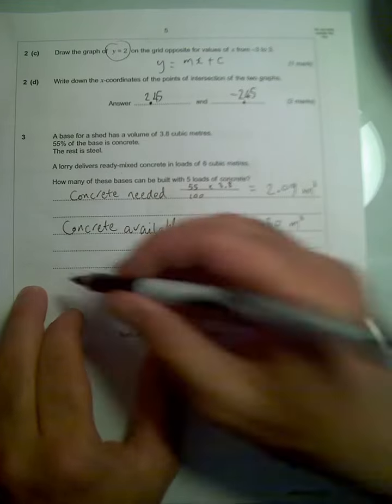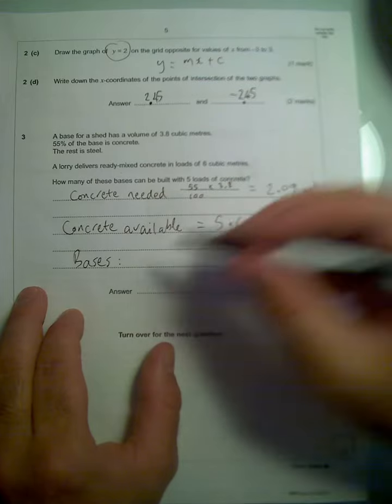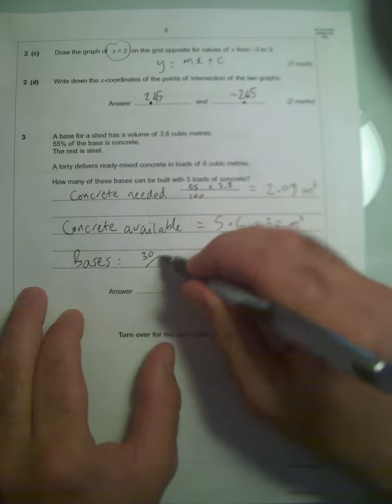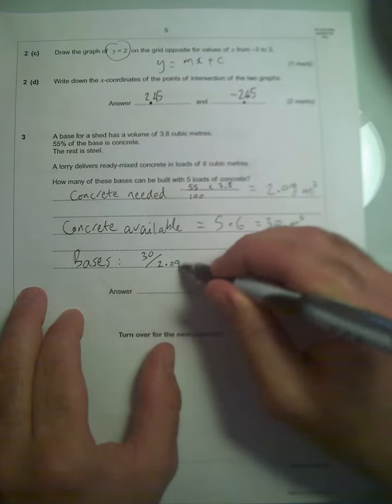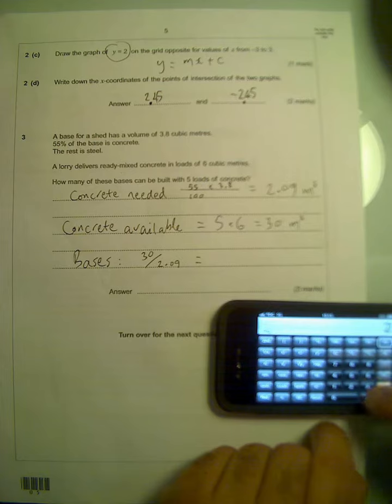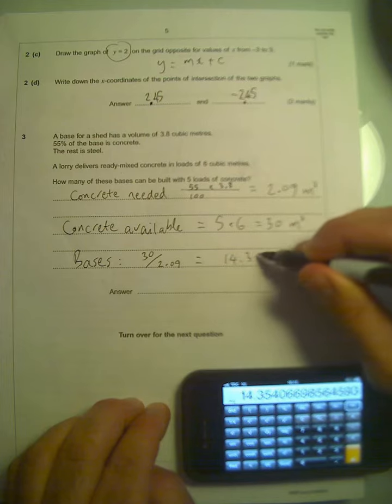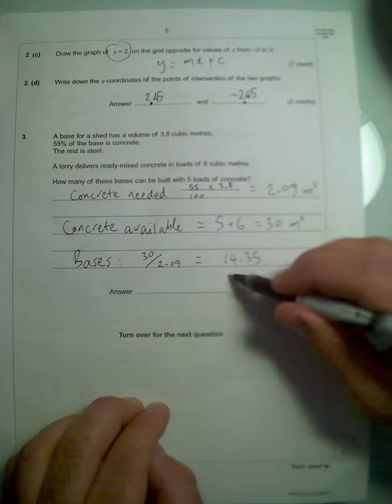So how many bases can you build? So you've got 30 cubic meters divided by the 2.09 that you need for each base. 30 divided by 2.09 is 14.35. Now, you don't want to build 0.35 of a base, so you have to round that down to 14 bases that you can build.